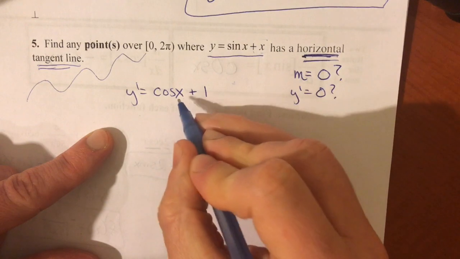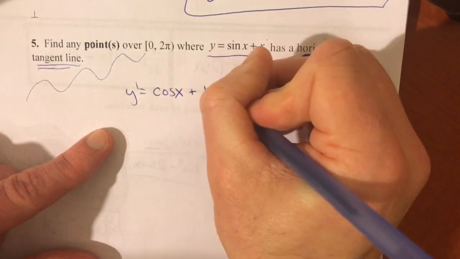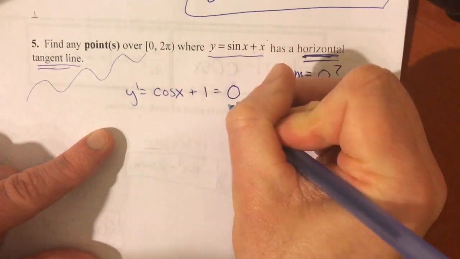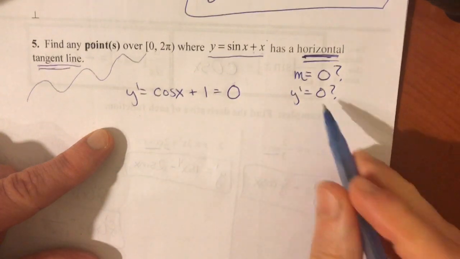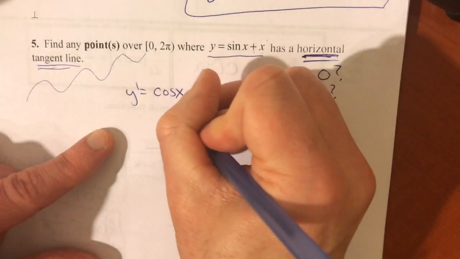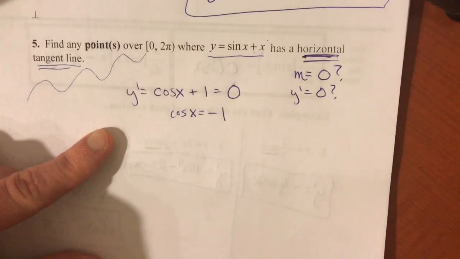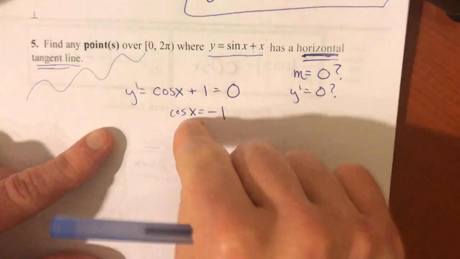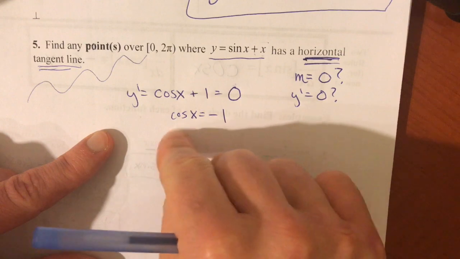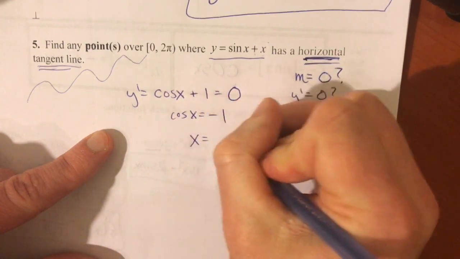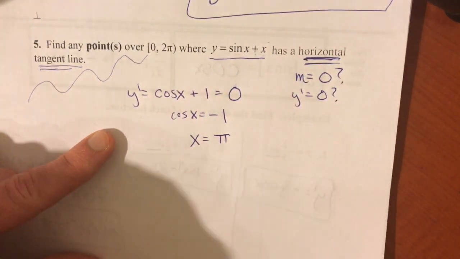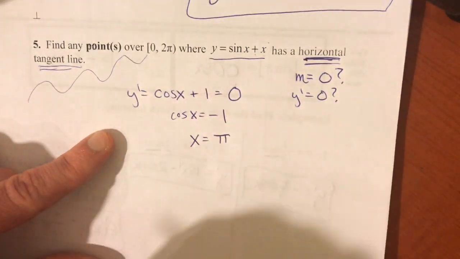And now we want to solve for x values in this interval where this equals 0. So we set our derivative equal to 0 and solve. Sometimes that's factoring, sometimes it's trig. Here we go, we get to brush up on our unit circle. When does cosine equal -1? Hopefully it doesn't take you too long to come up with. That is at x equals pi only within this interval.